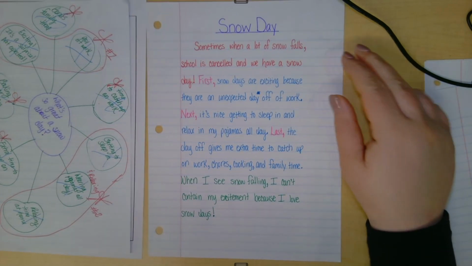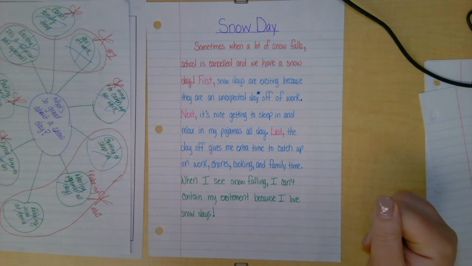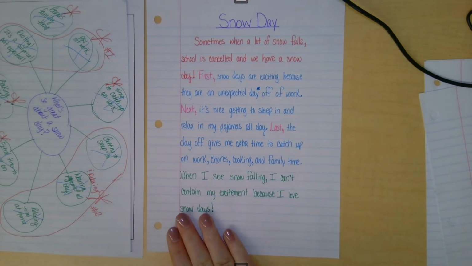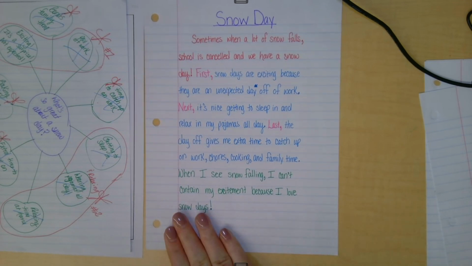Have a sibling read it. See if anybody has any comments or suggestions for you. Okay? Keep it in a very safe place because then the next day you're going to type your paragraph into Schoology. Have fun writing.